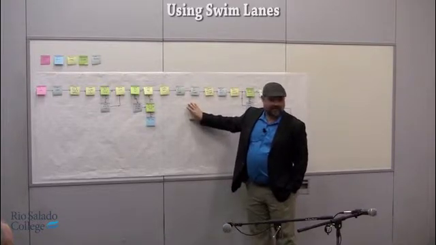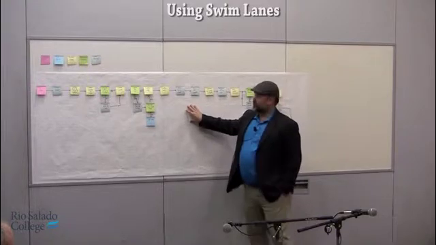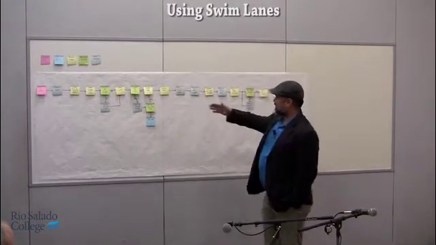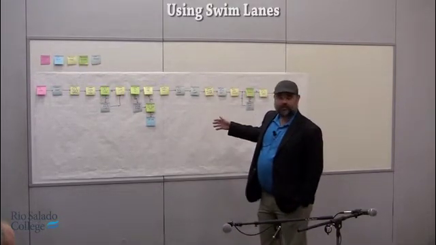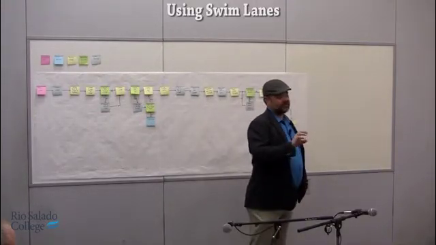In the second lane, let's say it's the operations person, every step that they do goes in their lane. And so you end up with a process map that goes up and down, but the actual steps are in the proper lane of whoever's actually doing that step.